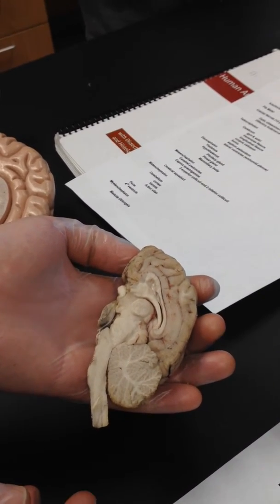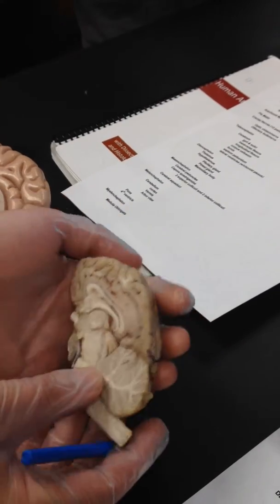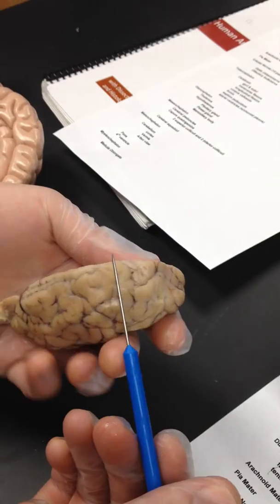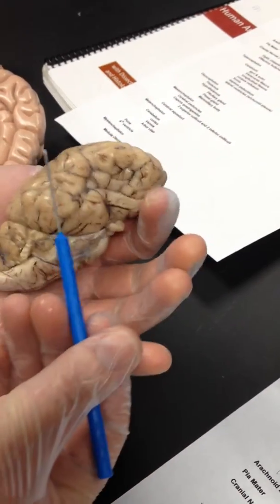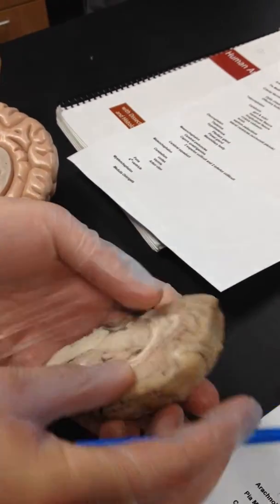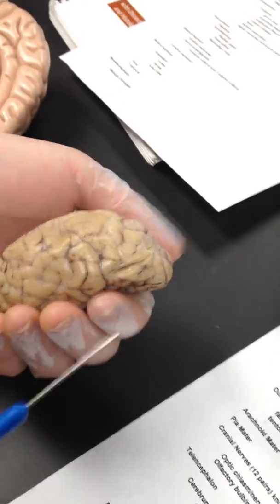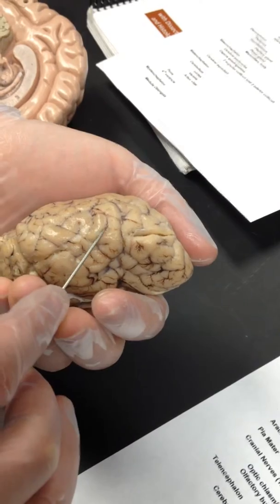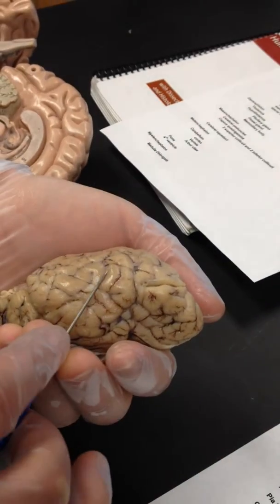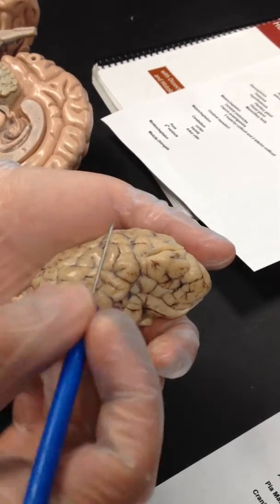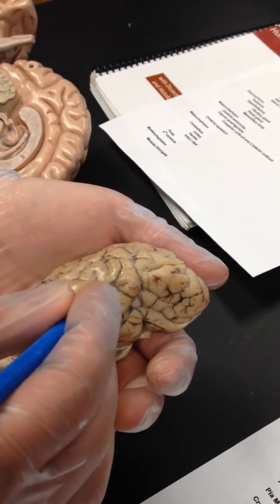Okay, we know that. So in the telencephalon, what we're going to see is the cerebrum. Your cerebrum is all this wrinkly stuff on the outside. It's composed of gray matter. Your gyri are your little hills here, made up of the folds of the cerebrum. And your sulci are the little tiny spaces in between them, these little lines.